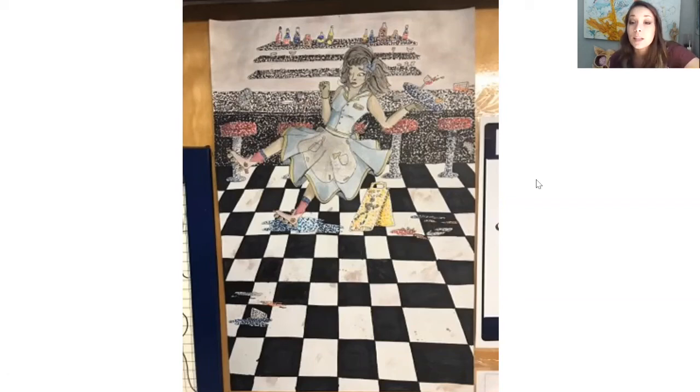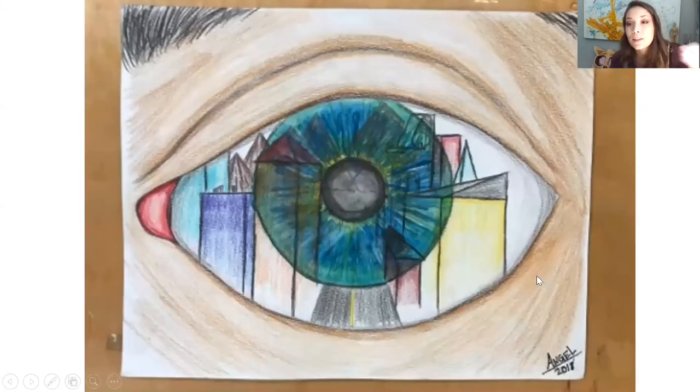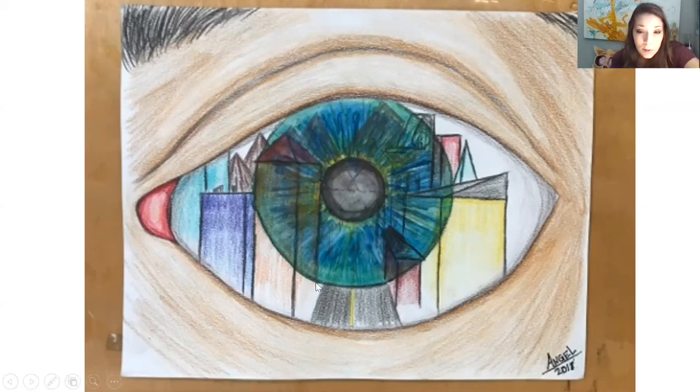So it could be a dream like this, this is kind of realistic, or it could be something crazy like this one. This one is also a good example of one-point perspective, surrealism, because if you look at the buildings and the road, it's all going back towards this one vanishing point, which just so happens to be in the center of this guy's eye. So just have fun with it.